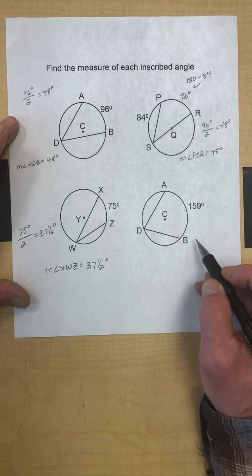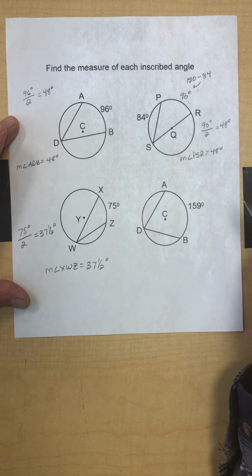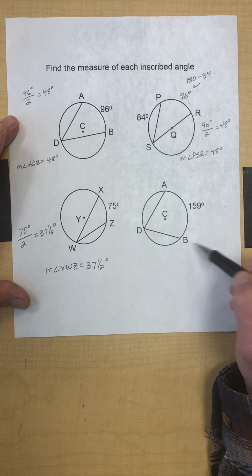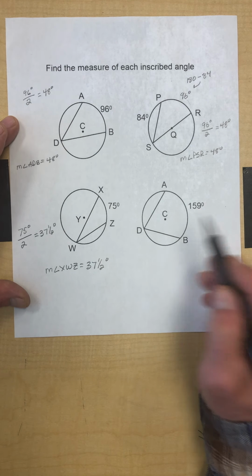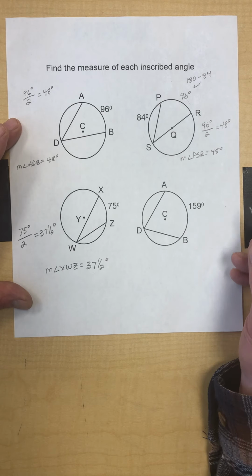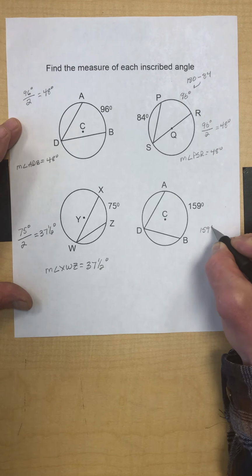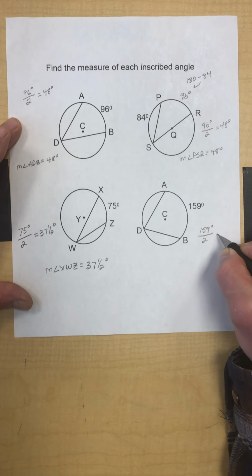Over here, again, we have inscribed angle ADB, and its intercepted arc is AB. So the measure of the inscribed angle has to be half the measure of the intercepted arc. So again, I'm going to take 159 degrees and divide that by 2.